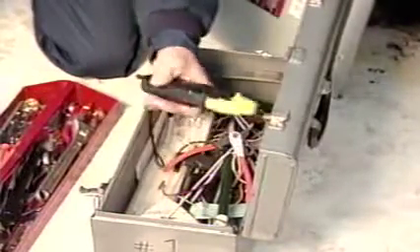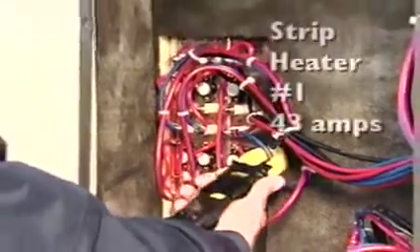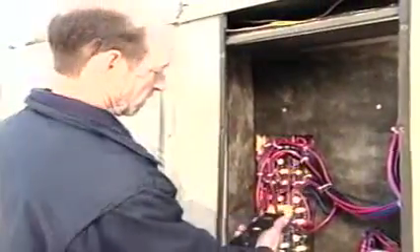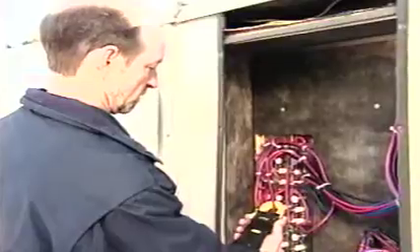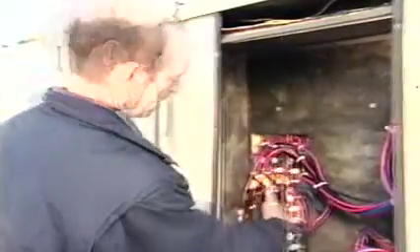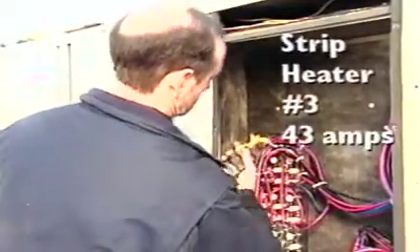First, turn the disconnect back on. Then check the amp draw of all 3 phases of each strip heater. The amp draw of each phase of the first strip heater is 43 amps, which is within range. Each phase of the second strip heater is drawing 0 amps. The amp draw of each phase of the third strip heater is 43 amps.